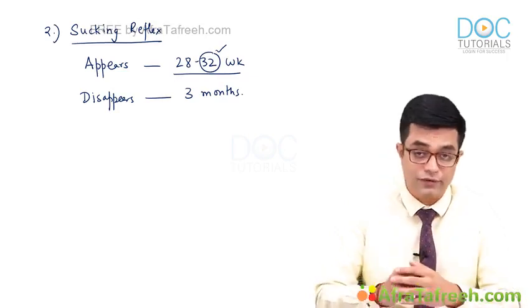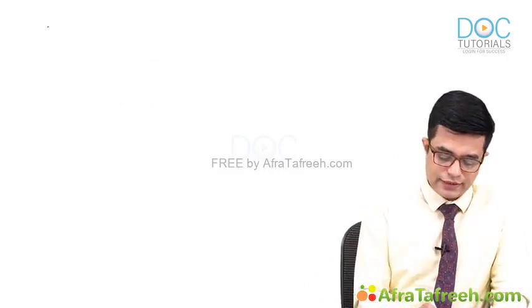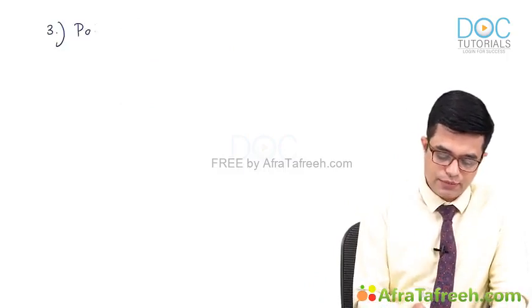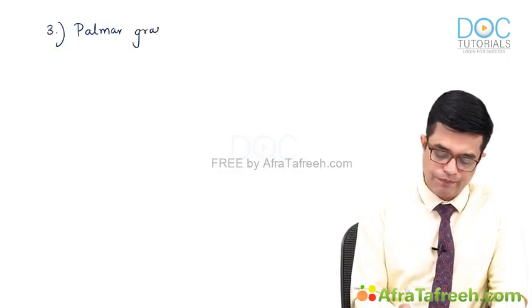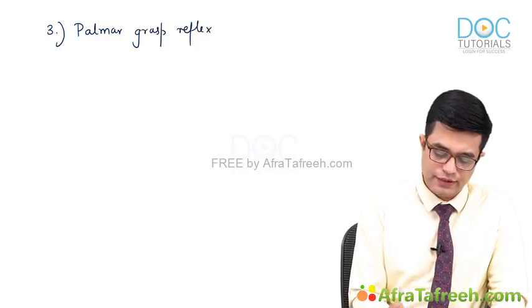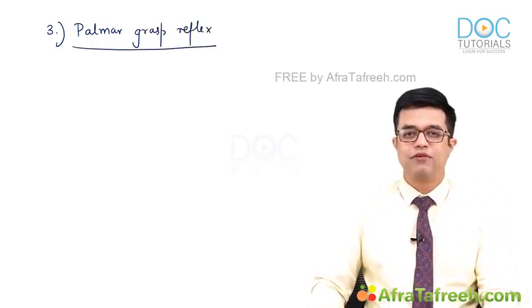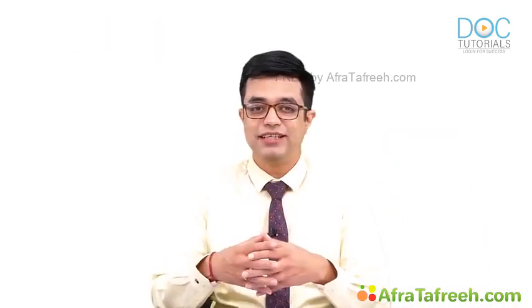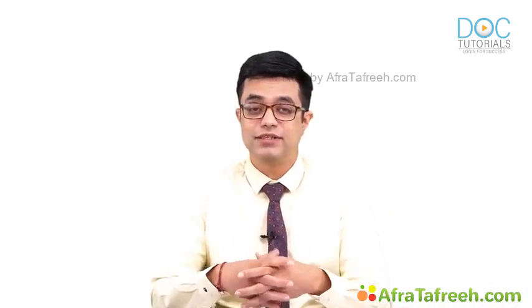Let us move to the third reflex. The third reflex is palmar grasp reflex. Now this is one reflex I often see students eliciting unknowingly when they join pediatrics in the first year.